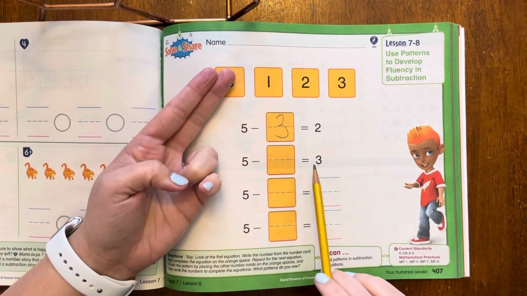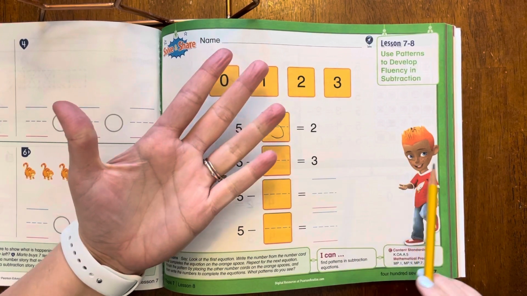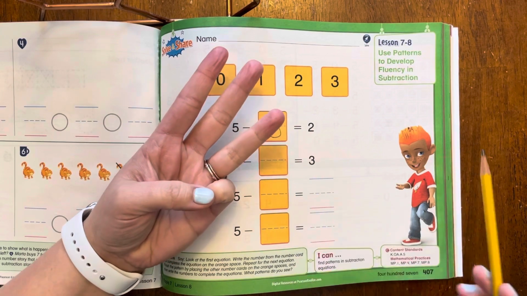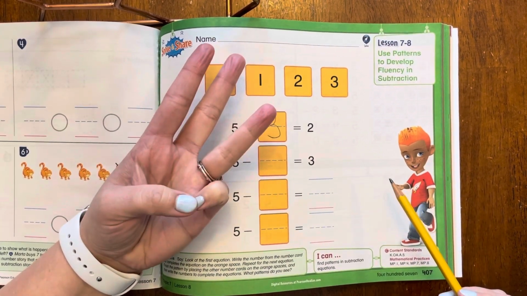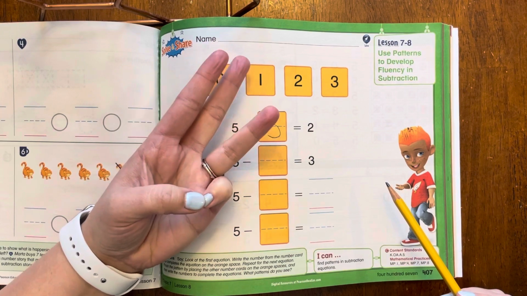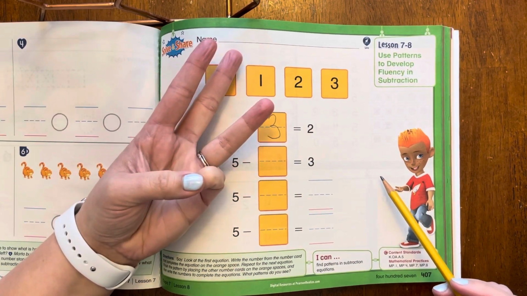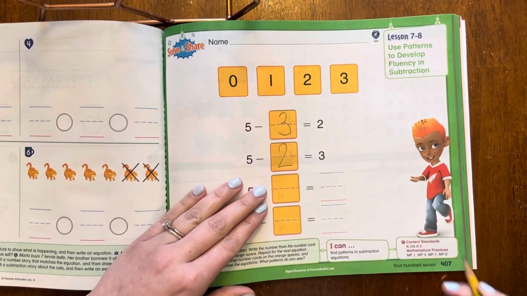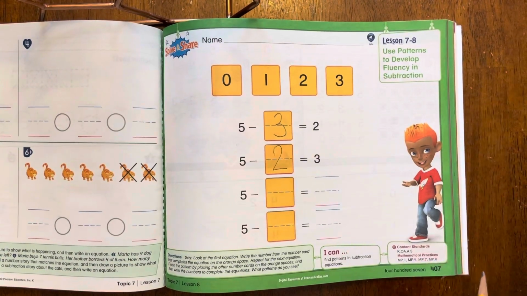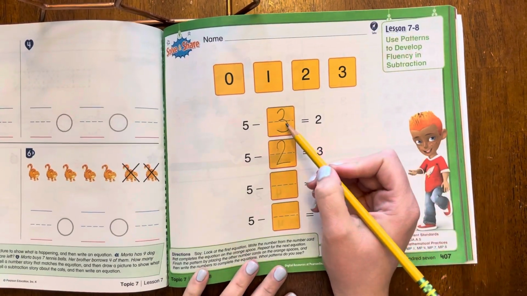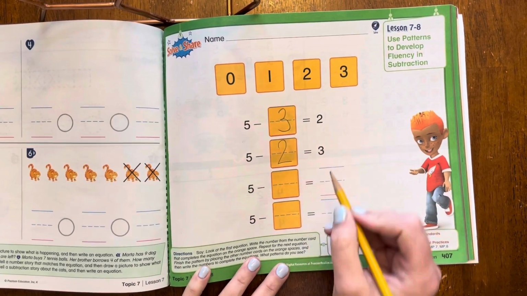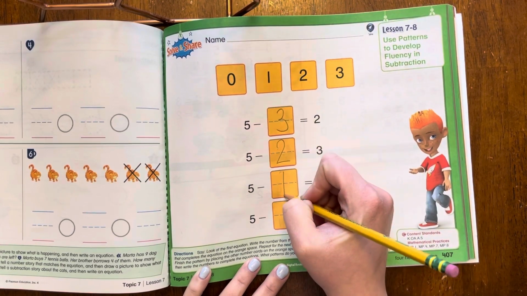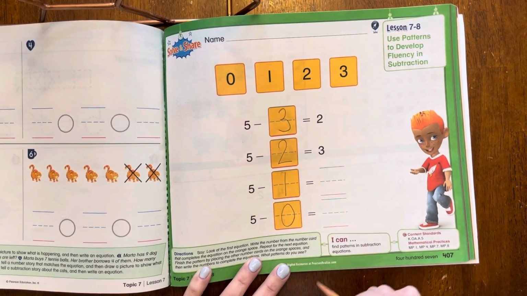Now we're gonna try this one. 5 take away something equals 3. So we started with 5. We put down some fingers to get to 3 left over. How many fingers did I have to put down to get to 3? I had to put down 1, 2 fingers to get to 3. Now I'm noticing almost like a pattern. I see 3, 2, and then let's do 1 and 0.